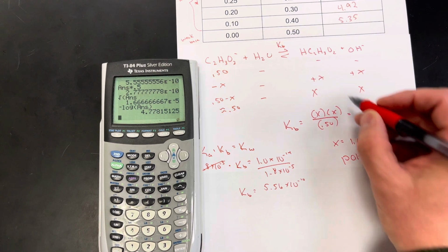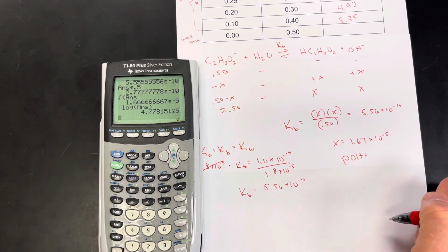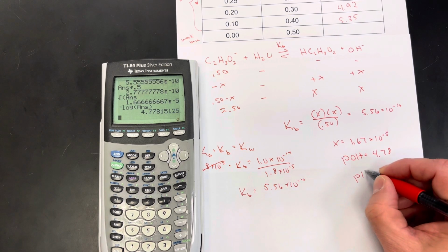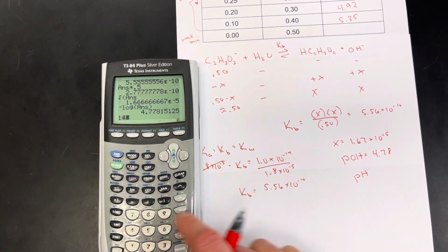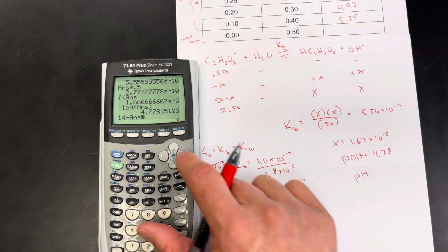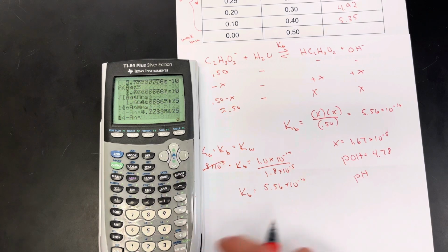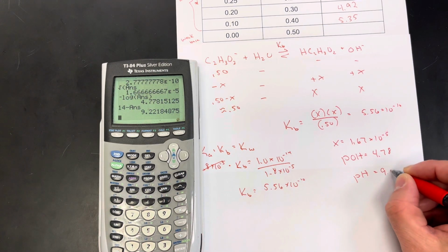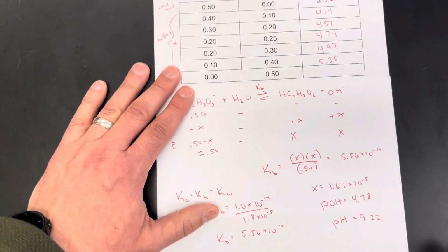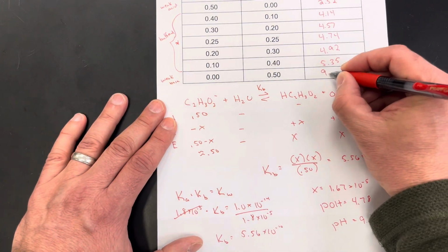The negative log of the concentration of hydroxide ions is pOH as 4.78. Of course, if I want a pH, I'm going to do 14 minus that answer, and I get a pH of 9.22 as my final answer as far as the pHs are concerned.